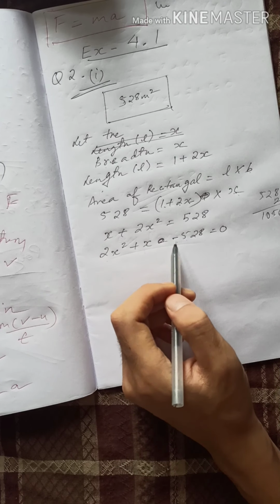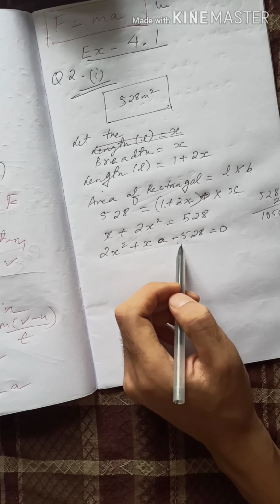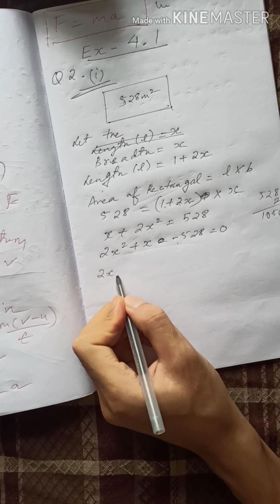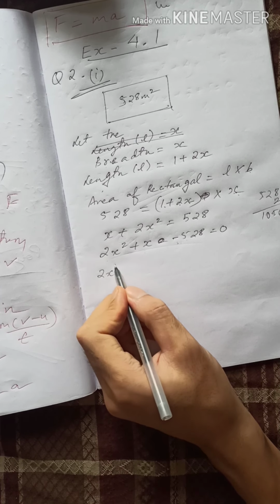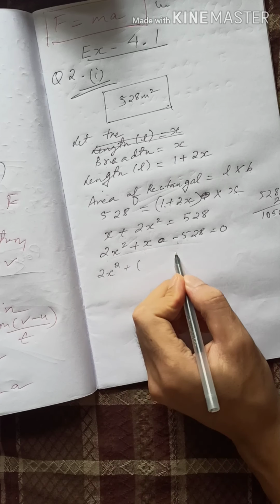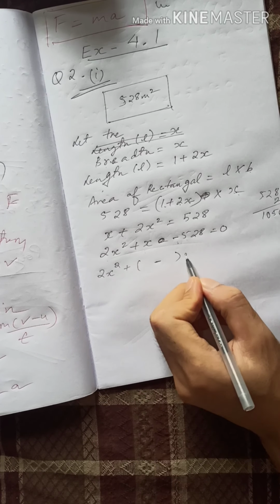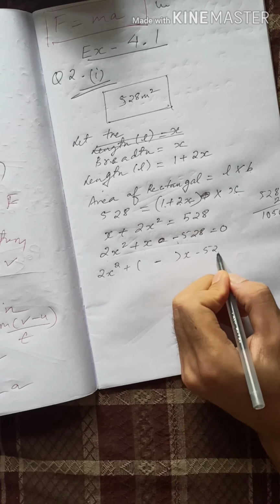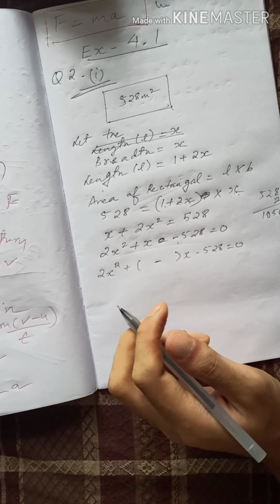The last term here, the constant term, has minus. So in the middle term factorization, we should get 1056.